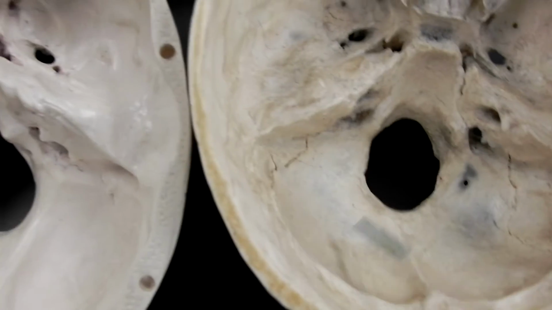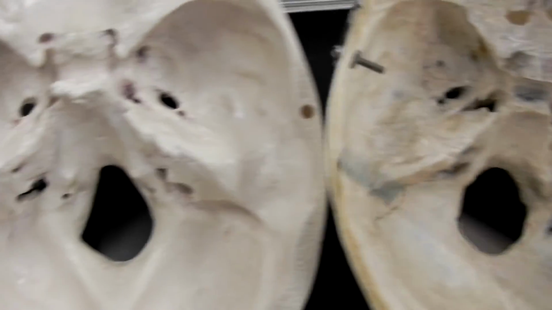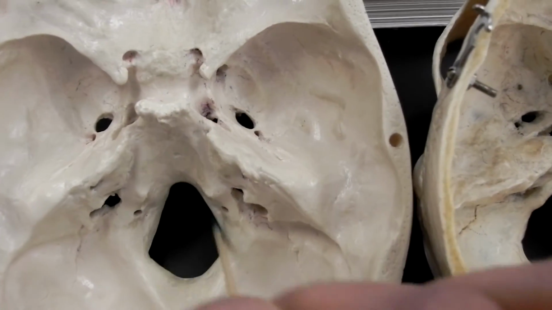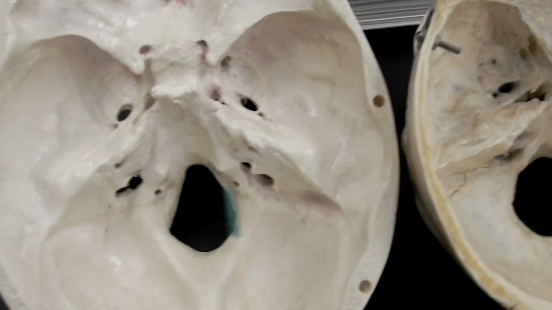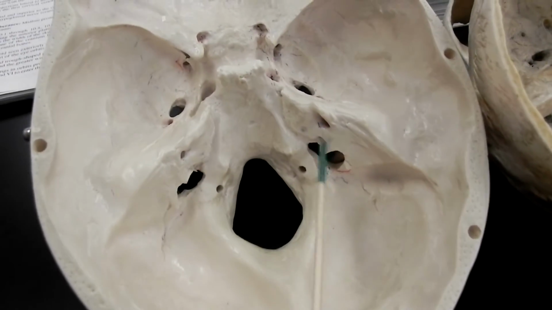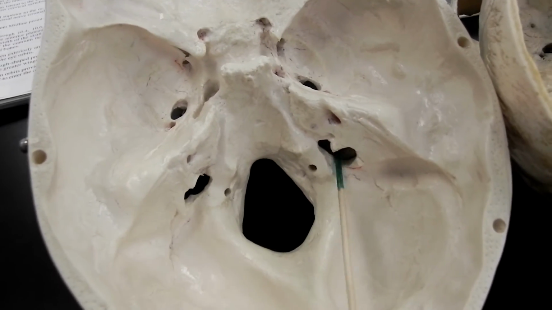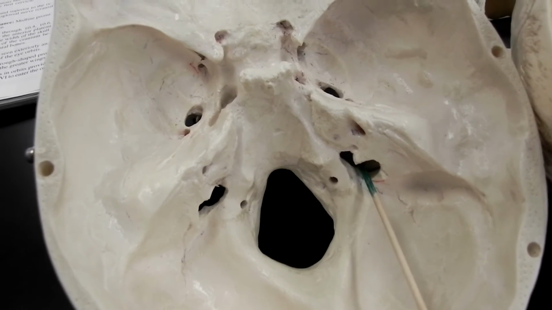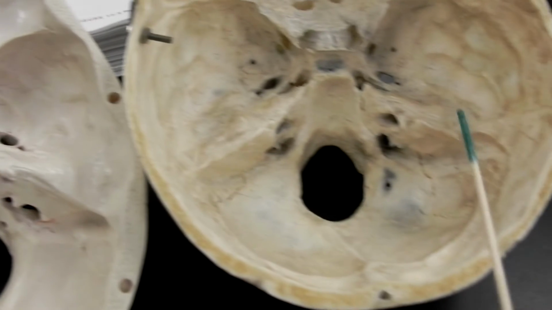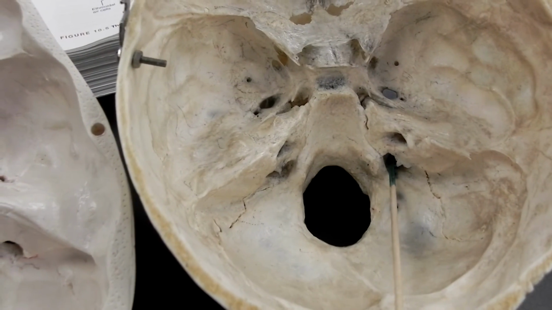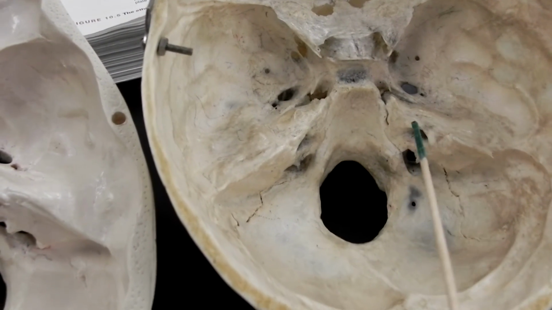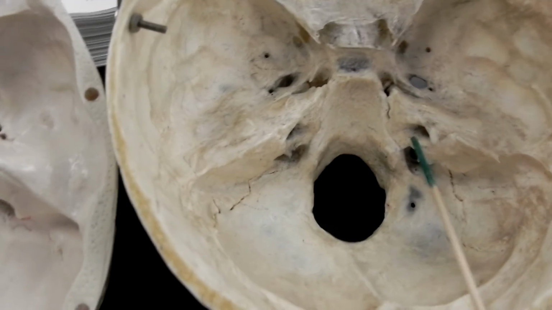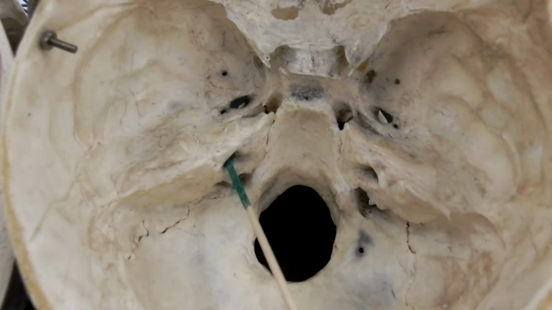Of course, our large hole in the center is our foramen magnum. And this hole right here is the jugular foramen, which we identified on the other side. So that's the jugular foramen, and on this model, you can see that jugular foramen there as well. Now this hole here, which you see there as well as here, is the internal acoustic meatus.